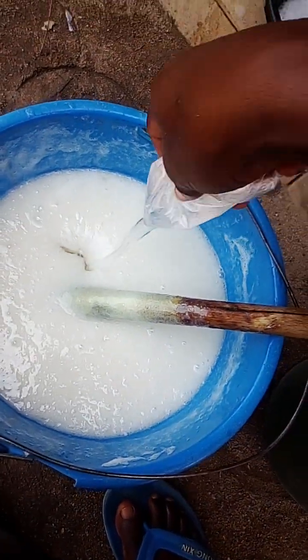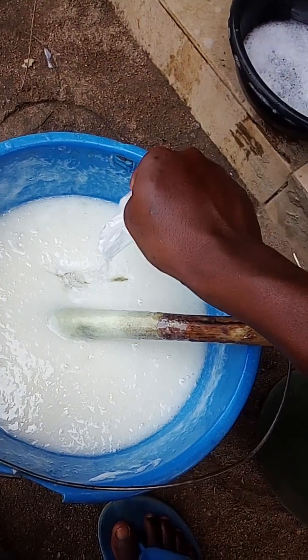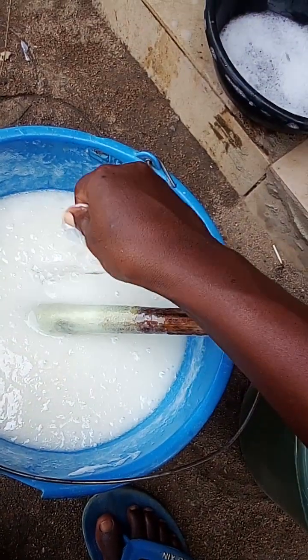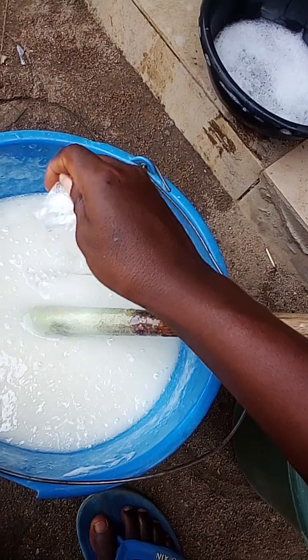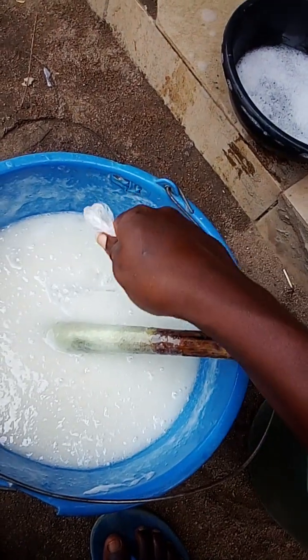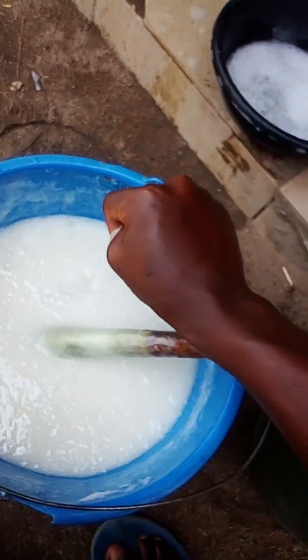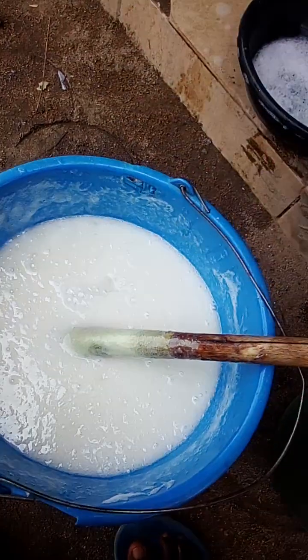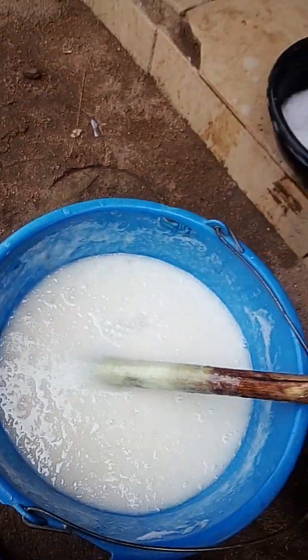So this is it. I'm pouring my booster. You can pour it directly. It does not have a problem. You pour it directly, this foam booster. Actually, it will make it more foamy. That's why we are putting it, to make it more foamy. We get that.